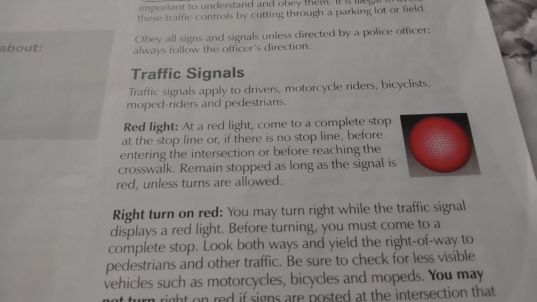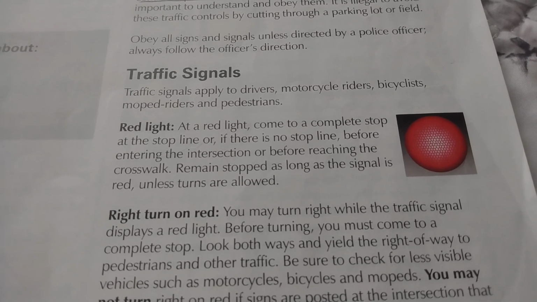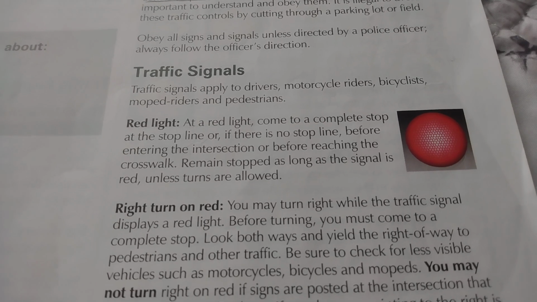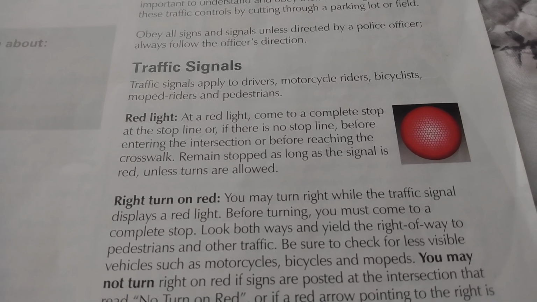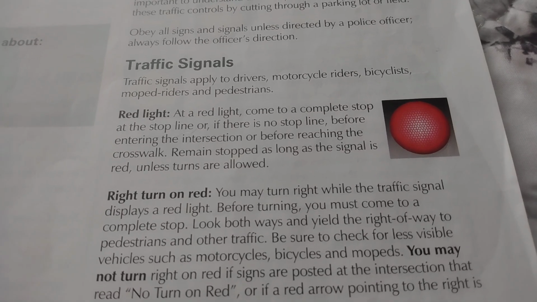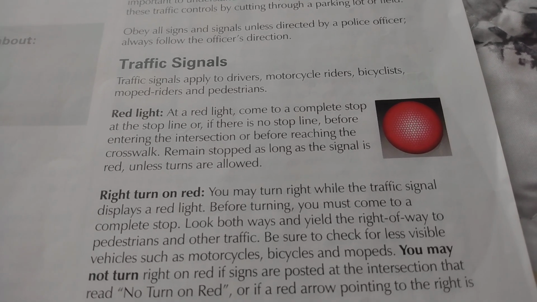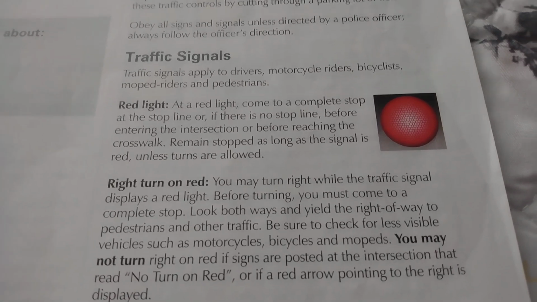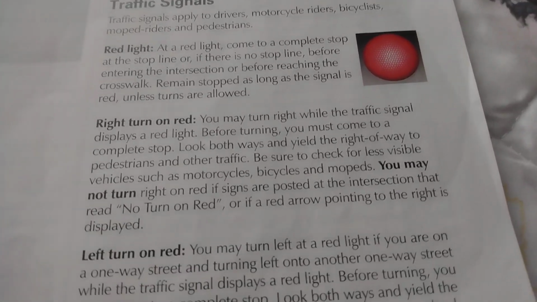Red light. At a red light, come to a complete stop at the stop line, or if there is no stop line, before entering the intersection or before reaching the crosswalk. Remain stopped as long as the signal is red, unless turns are allowed. Right turn on red.